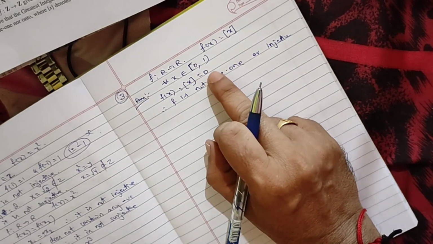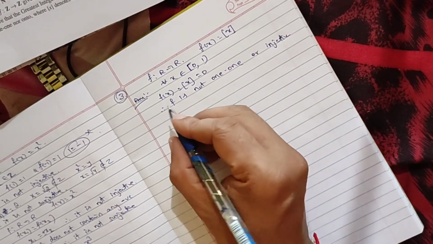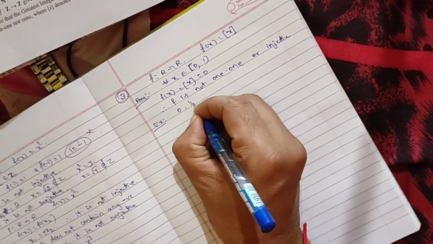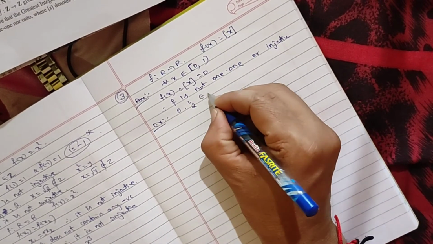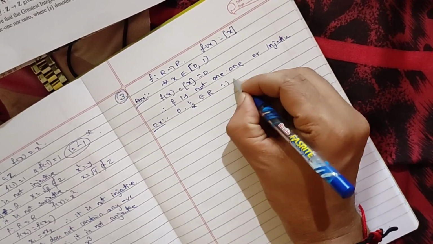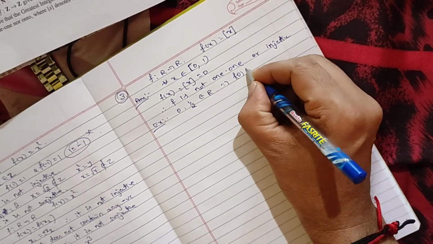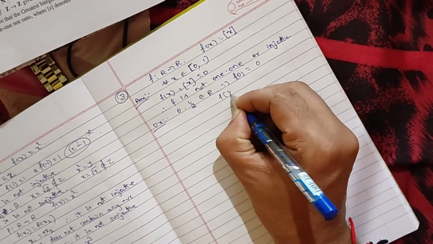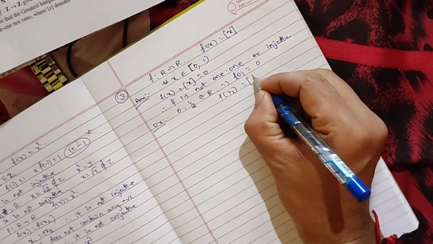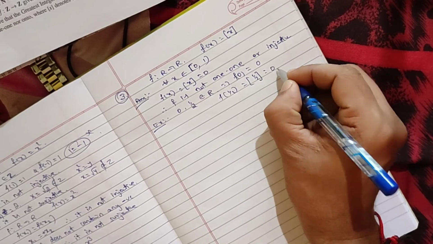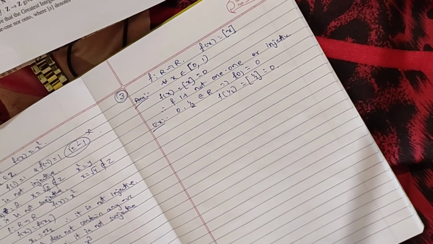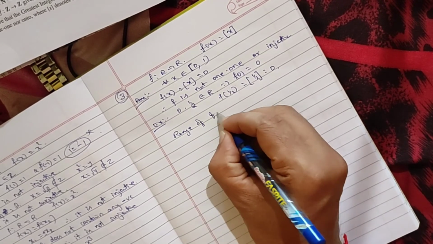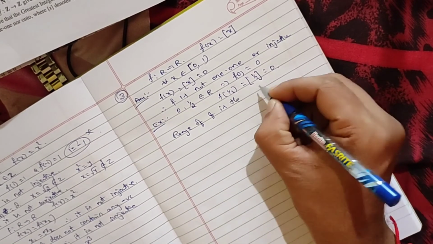f of x equals 0. Okay, so now for example, say 0 and 1 divided by 2 belong to R. Then that implies f of 0 equals 0 only, and f of 1 divided by 2 is 0.